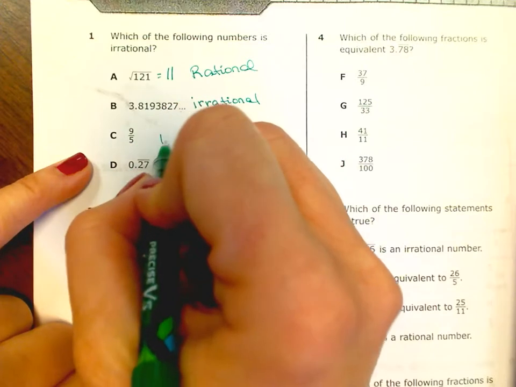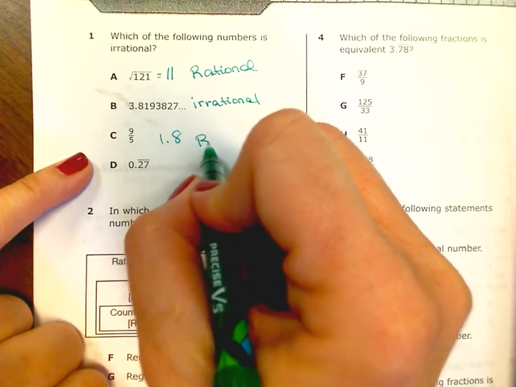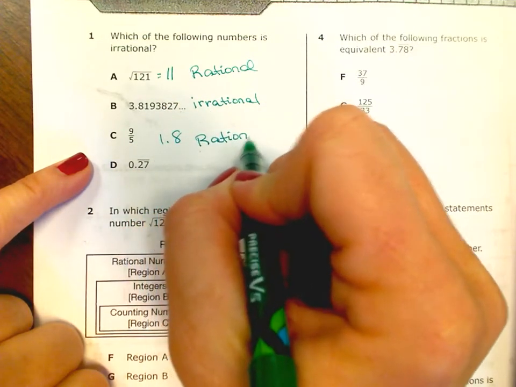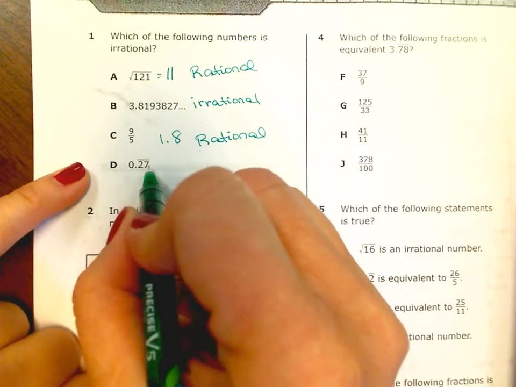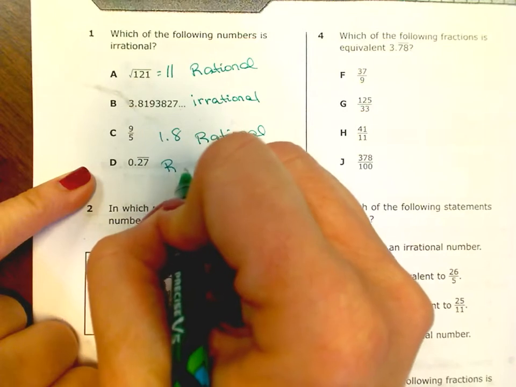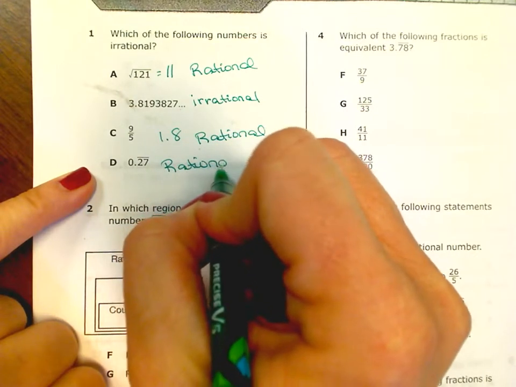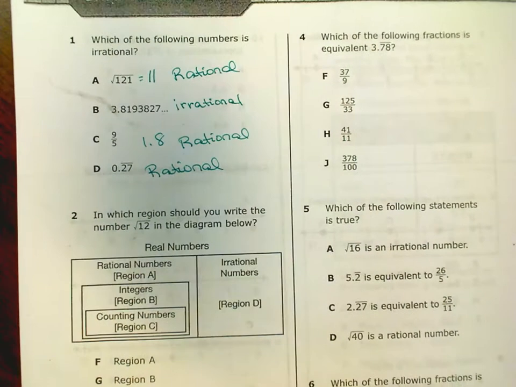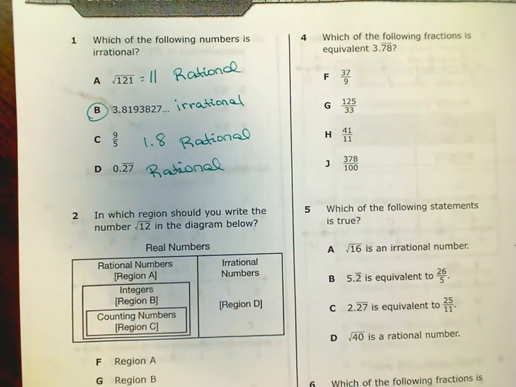Okay, this one would be 1.8, so that would make it rational. And this one is a repeating decimal, so it is also rational. So remember, irrational numbers never repeat, they don't terminate because they're irrational. So your answer here would be B.